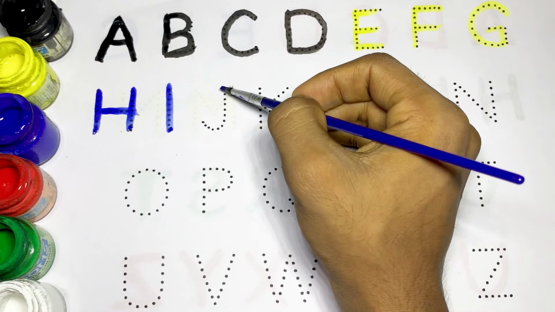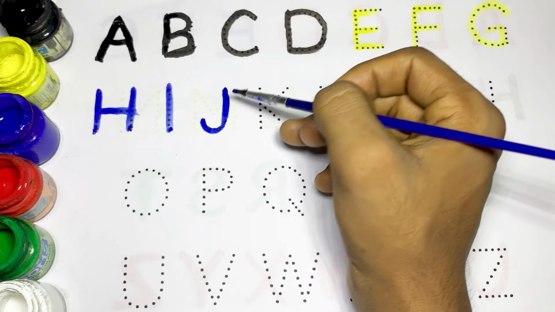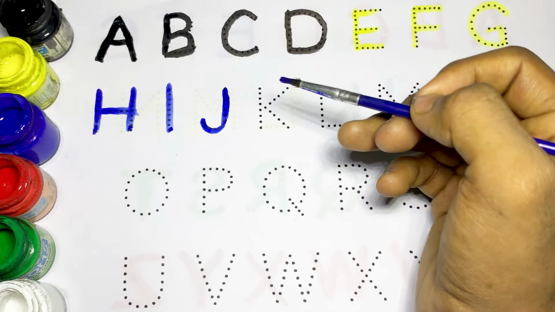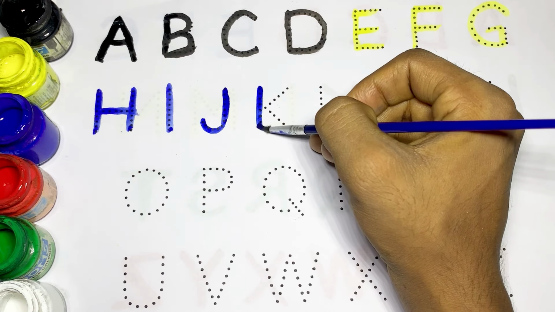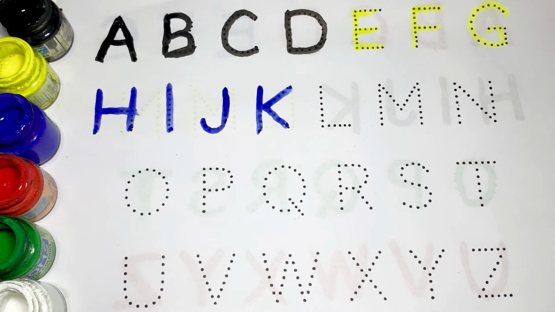Kids, again use blue color and draw J. J for joker, J for jackfruit. K. K for kite, K for king. Kids, now draw L. L for lion, L for lemon.